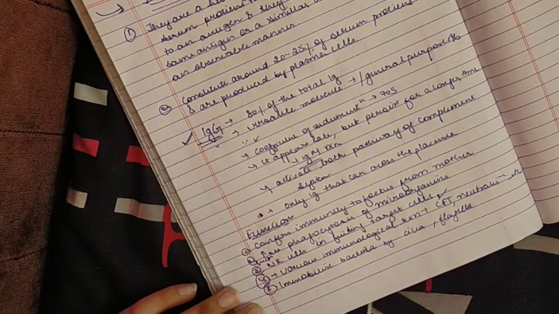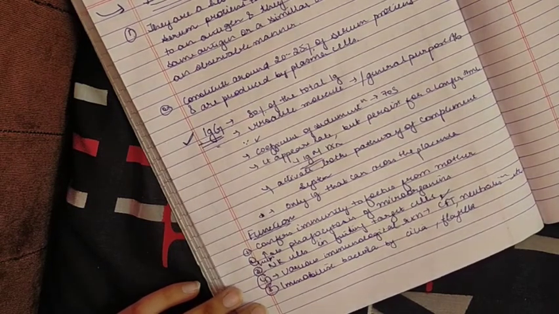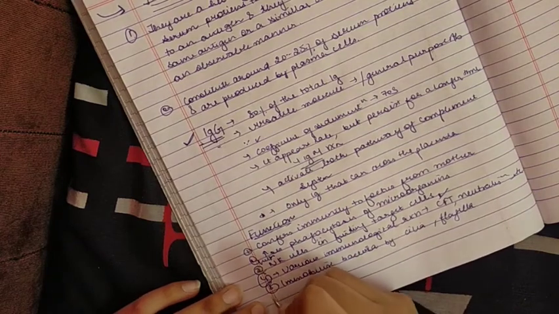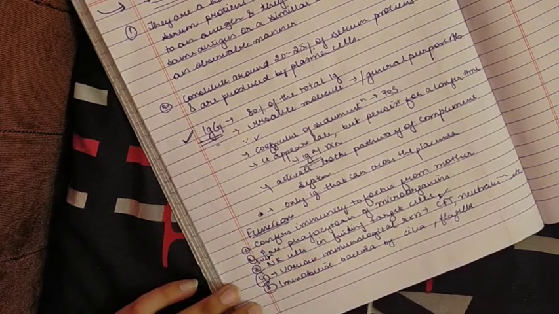Then IgG can also be passively administered. It will suppress the homologous antibody synthesis by a feedback process. We have seen that in passive immunization we usually give antibodies.